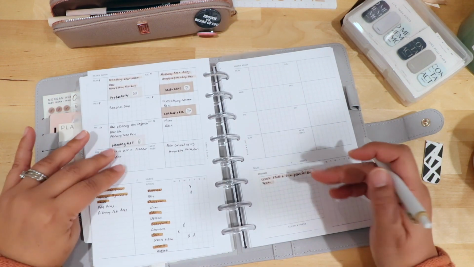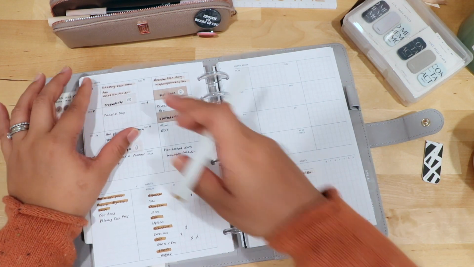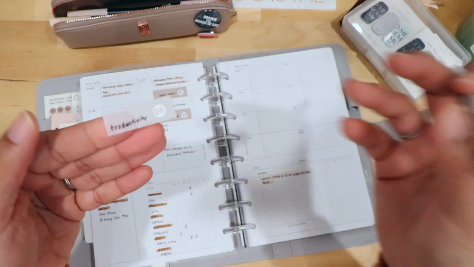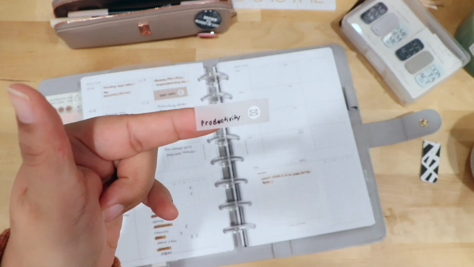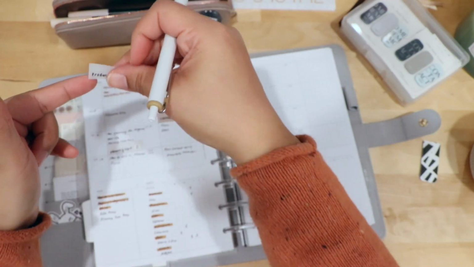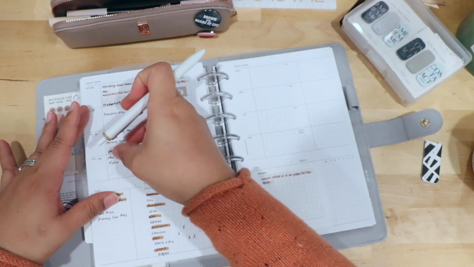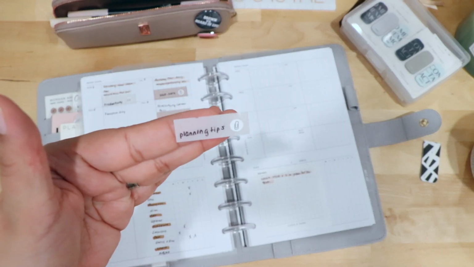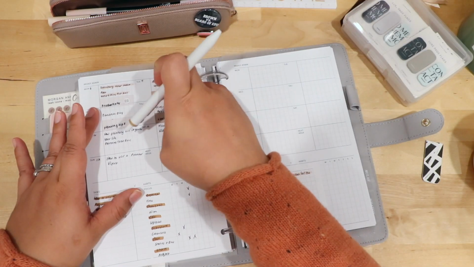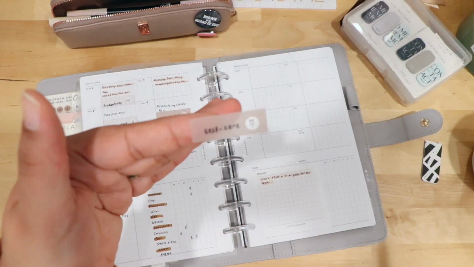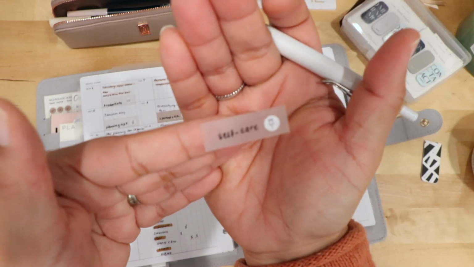And then I break it down even more because I have these page flags that say productivity. So I'm going to see if you guys can see that. This says productivity. This says planning tips. This says self-care. Okay.